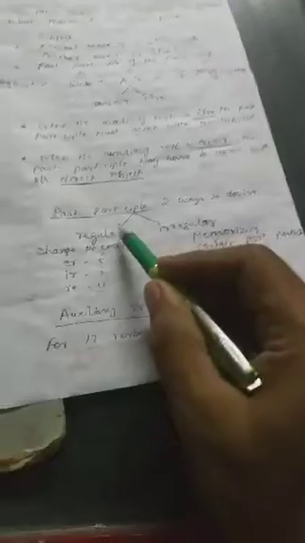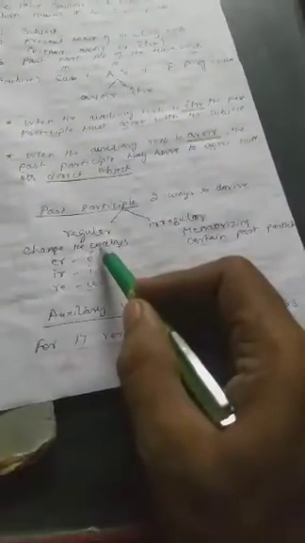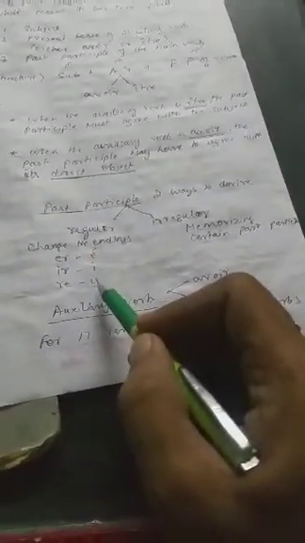How to do the past participle? Two ways to derive it. What are the two ways? Regular, irregular. Regular, how will you get the past participle of any verb? If it is regular, er verb endings இருந்தா replace er by é, ir by i, re by u. இது regular verb past participle.